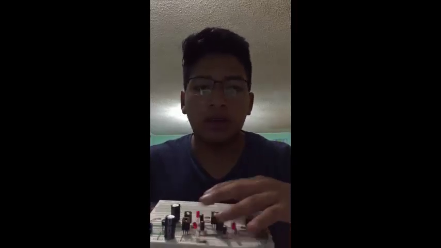one chip LM317, one potentiometer of 5 kilo ohms, 4 capacitors of 0.1 microfarads, 2 resistors of 1 kilo ohm, 2 resistors of 330 ohms, 4 LED diodes, 1 capacitor of 1 microfarad, and 1 transformer.